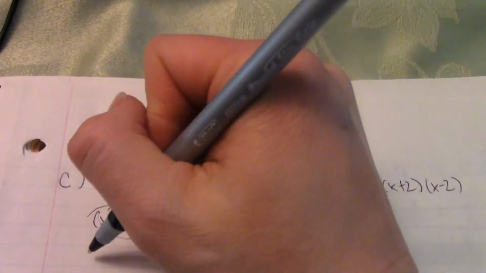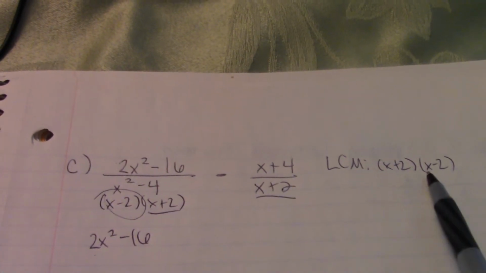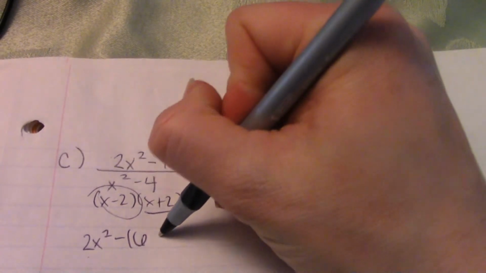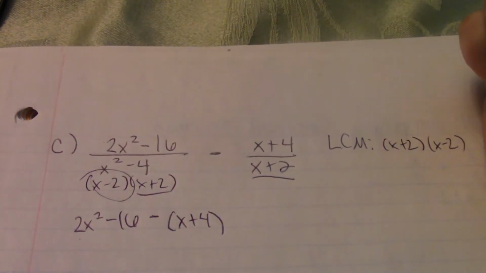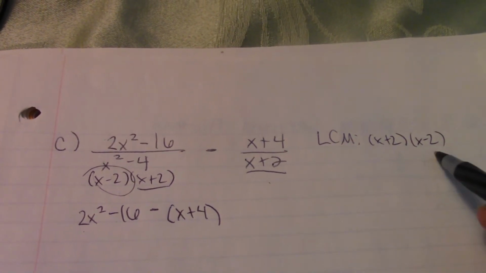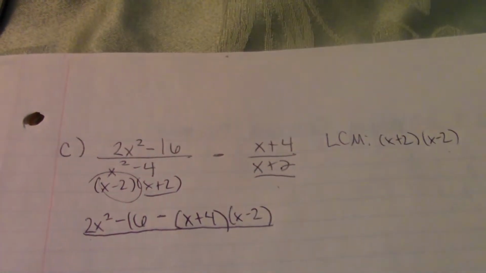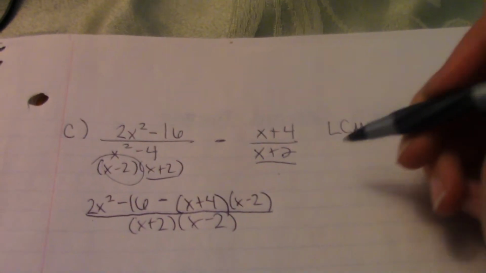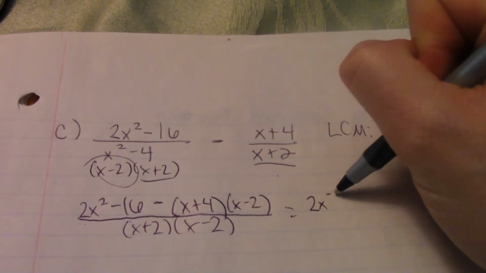So I'm going to write down this 2x squared minus 16. x minus 2, x plus 2 is already up here and I'm not missing anything. So that's just going to stay. Minus, and remember from earlier today, anytime there's a minus, there's a parentheses around whatever is coming up. This has an x plus 2, but it is missing that x minus 2, so I need the x minus 2 right there. Over this x plus 2, x minus 2. I need to simplify. I can't simplify these two, so I'm just going to bring it over.